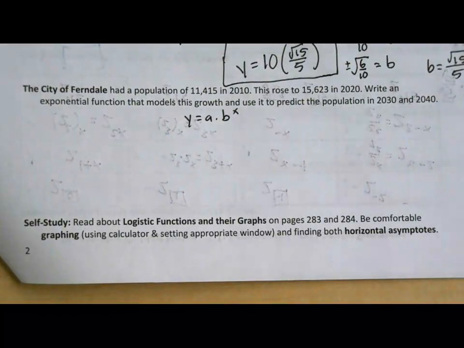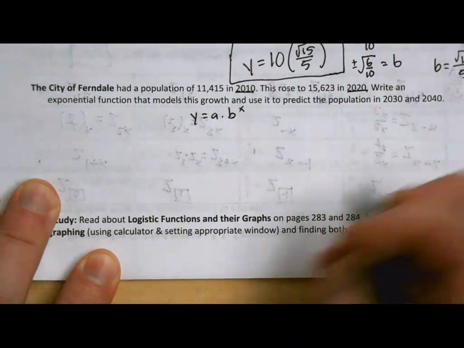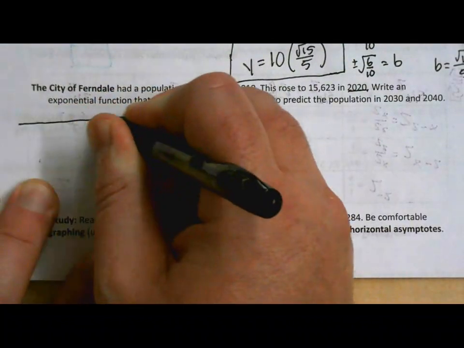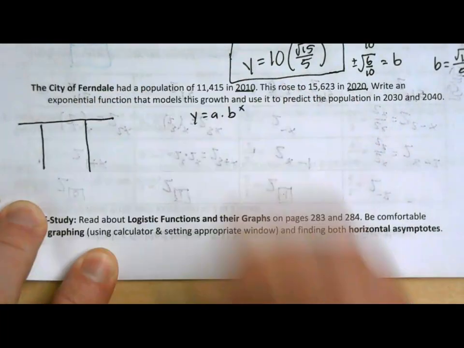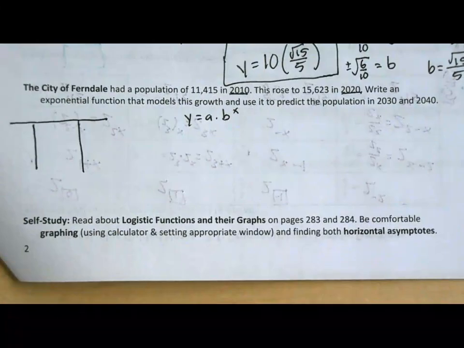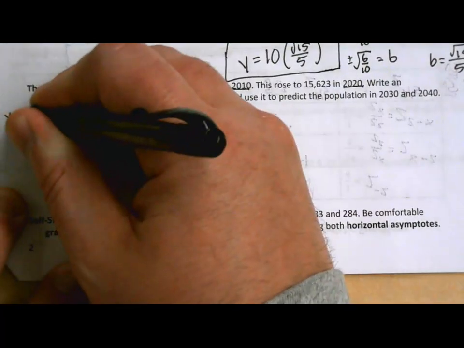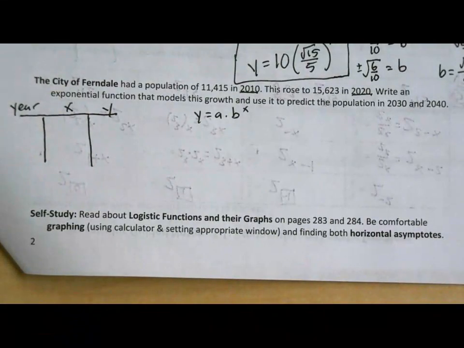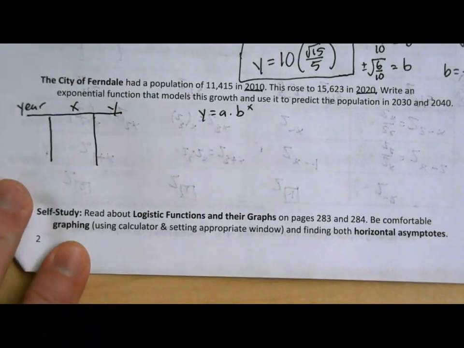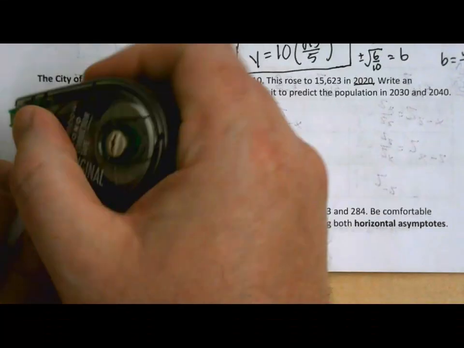For a problem like this, especially when it involves years like 2010 and 2020, I like to create a table that has 3 columns and get my data into that table. I've got x and y as usual, but then I will also include a year column. So I've got data for 2010 and for 2020.